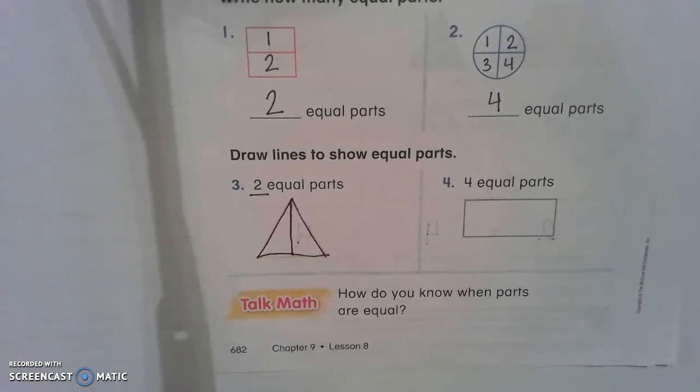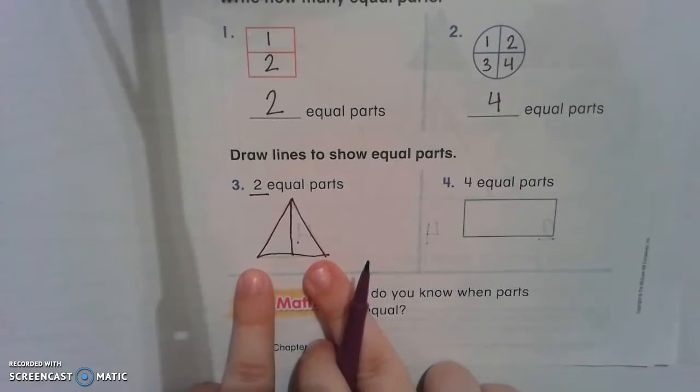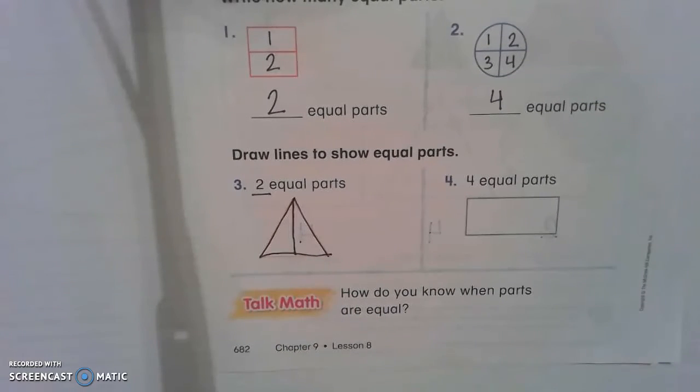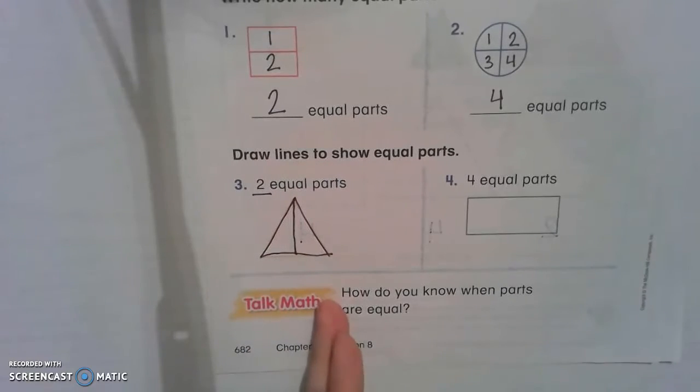Okay, if you are not understanding this, I want you to go ahead and re-watch it again. So I have a triangle, but I have to split it into 2 equal parts. So I drew a line straight down the middle, and it made me have 2 equal parts.